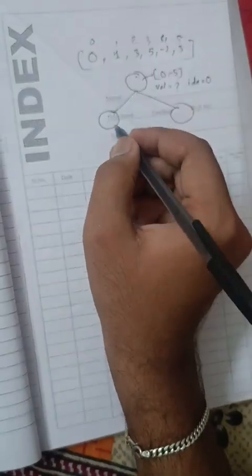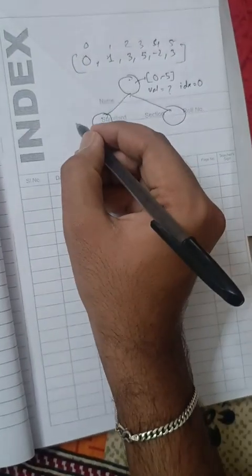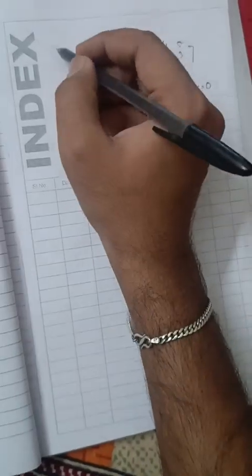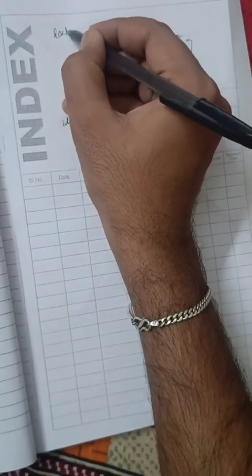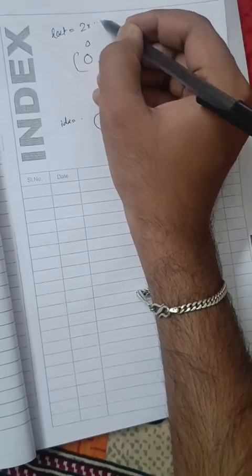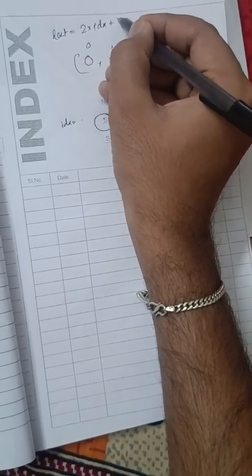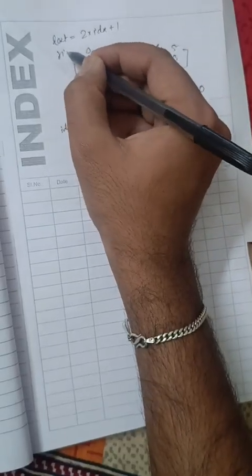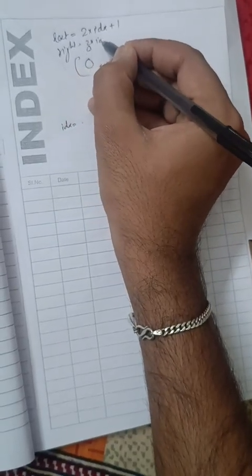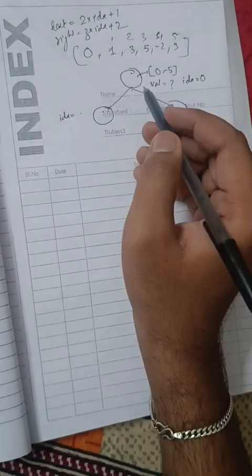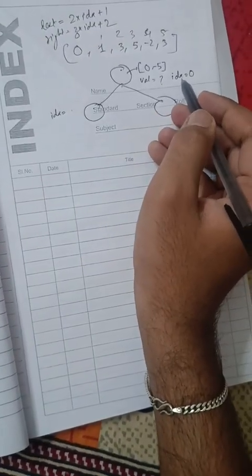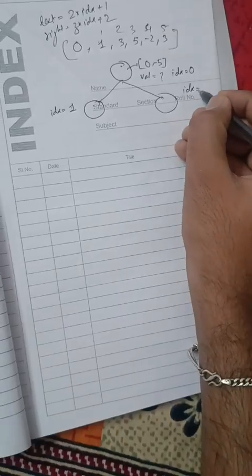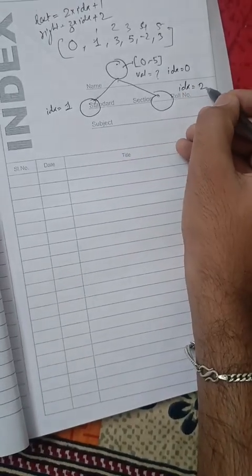The left child index is 2 into the index of root plus 1, or parent plus 1, and the right one is 2 into index plus 2. So 2 into index 0 plus 1 means 1, so the index is equal to 1. Here the index will be 2 into 0 plus 2, that is 2.